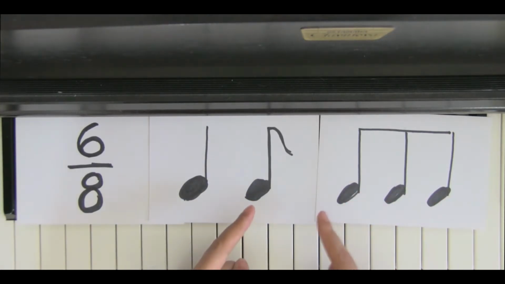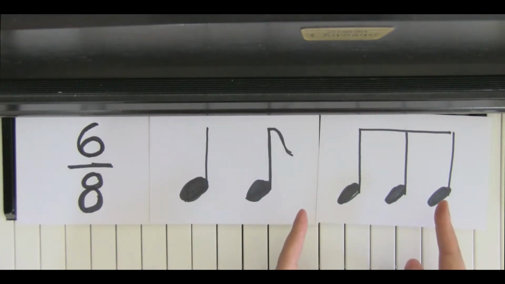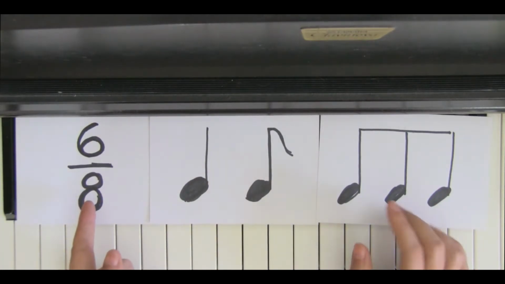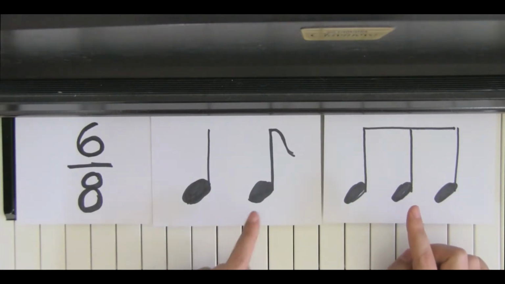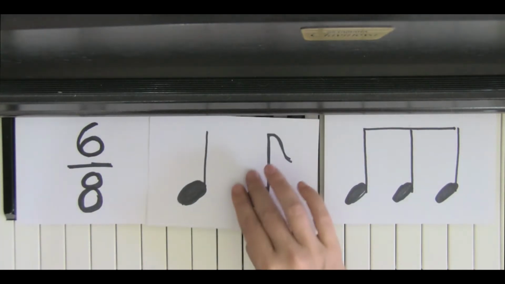Well, that is because we need to divide this into 2 groups of 3 8th notes. That is the key of this time signature. So I have 1 2 3 4 5 6. 1 2 3 4 5 6. And I have the different combinations. So I can make any combination, but always separating into 2 groups of 3 8th notes.